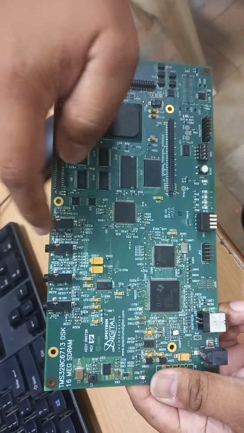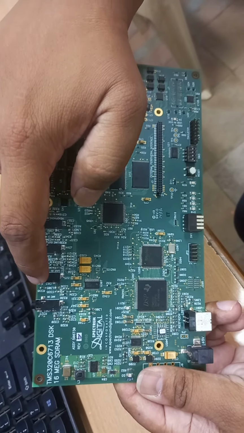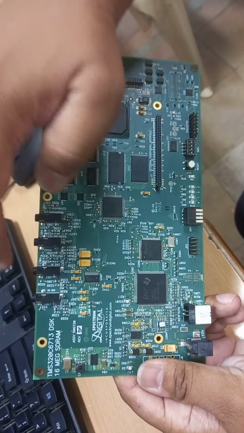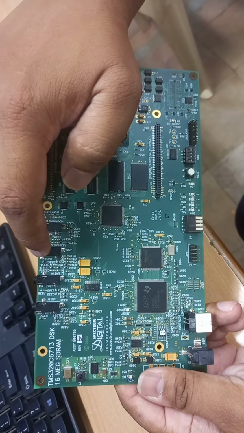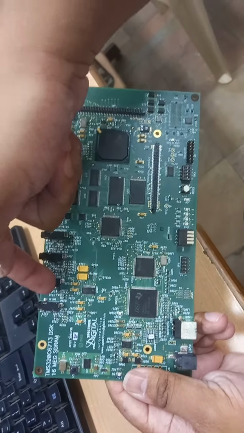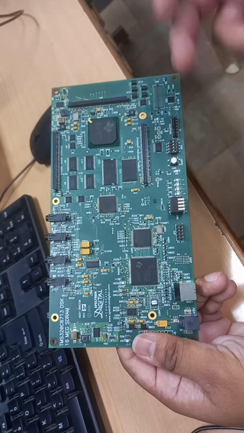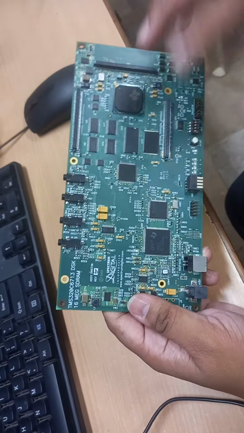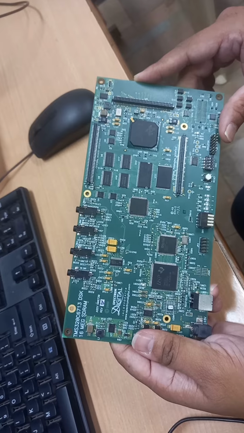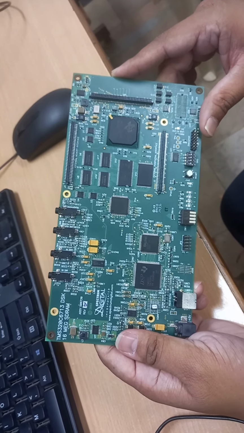The first and last are used for speech processing applications, whereas now we are concerned with the second and third: the line in input and the line out output. From the function generator you connect to line in, and from the line out output you connect to this CRO. We will come to this afterwards. So this is the overview of this kit. It is a very advanced DSP kit, used for many advanced applications.